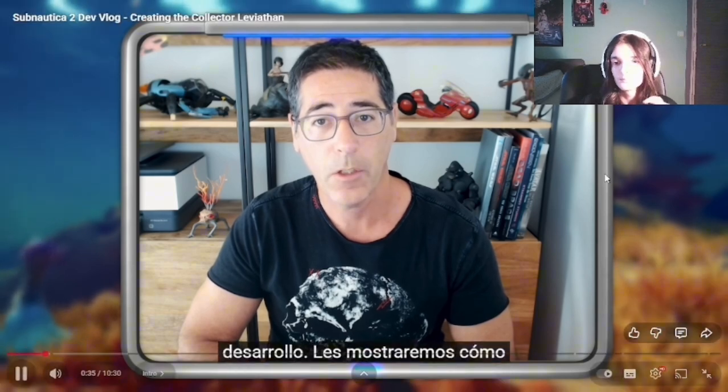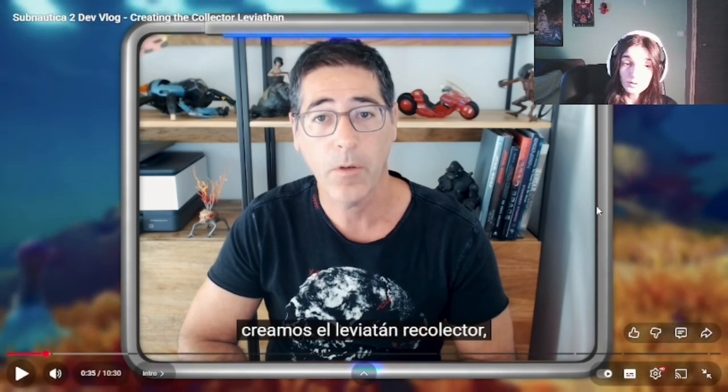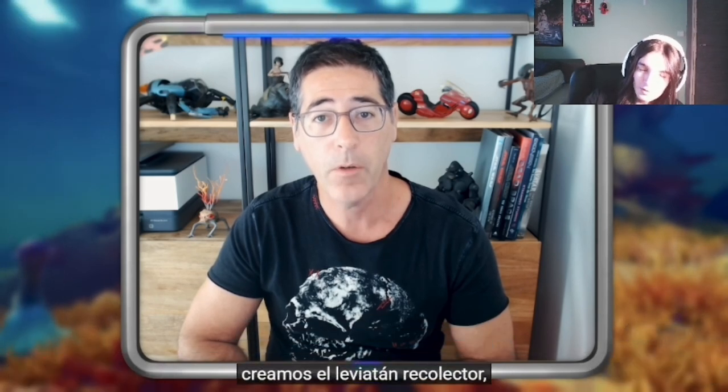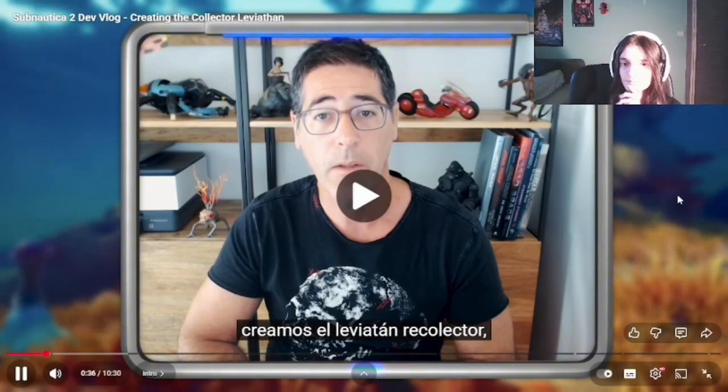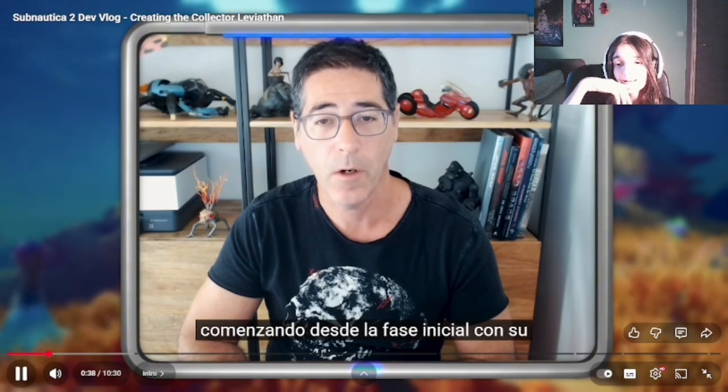O sea, nos van a mostrar un poco todas las etapas del desarrollo de este nuevo leviatán, que es el leviatán del tráiler, gente. El leviatán recolector, empezando por el concept art.